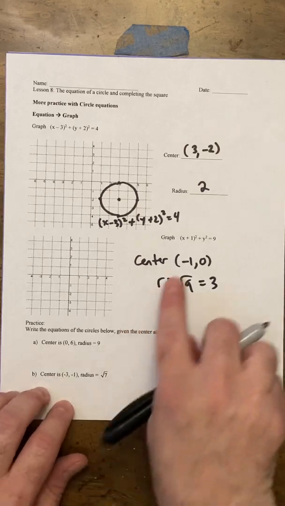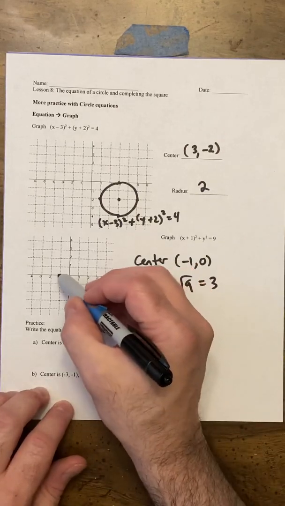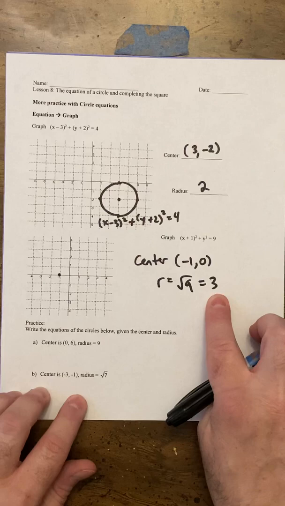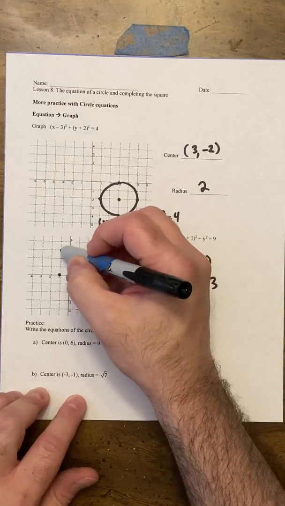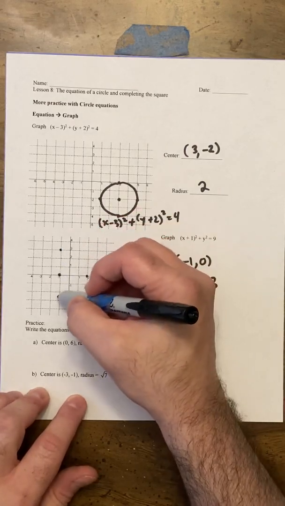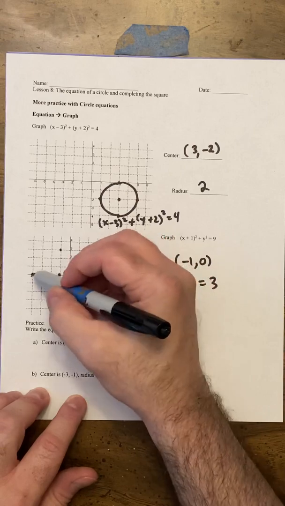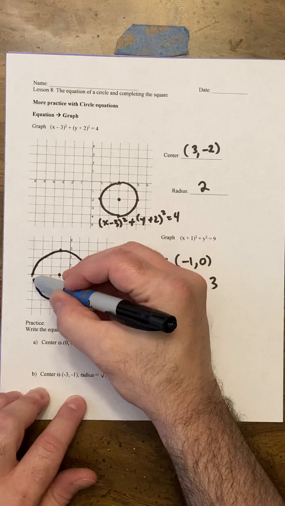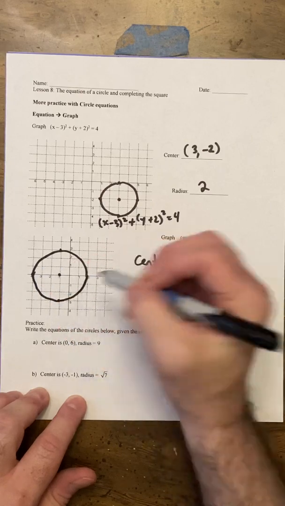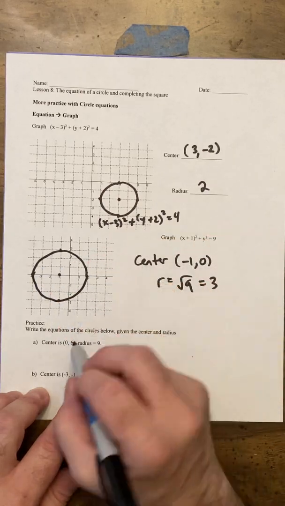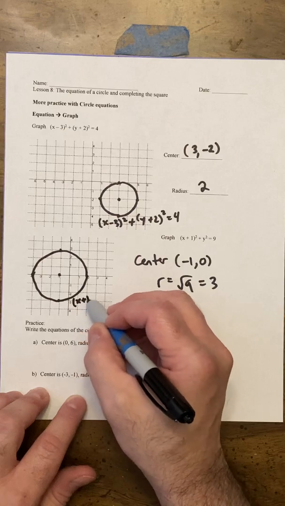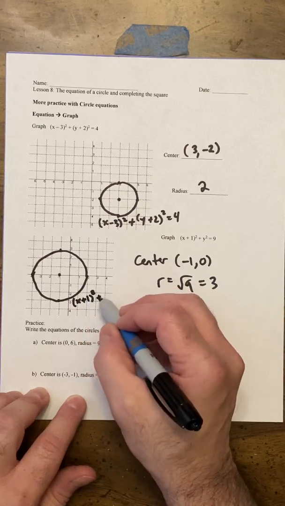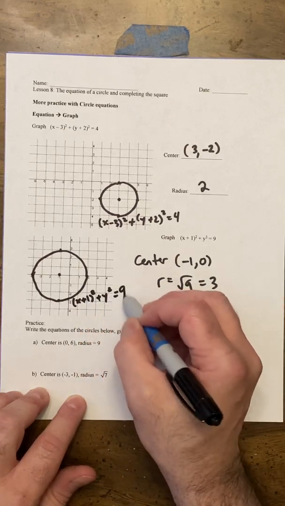Now it's easy enough to graph. Go to -1, 0, which is this point right here. Go 3 in every direction: 3 up, 3 right, 3 down, and 3 left. And then you could make the quarter circle portions to make a reasonable looking circle. And then you'll put the equation near it: x plus 1 squared plus y squared equals 9.